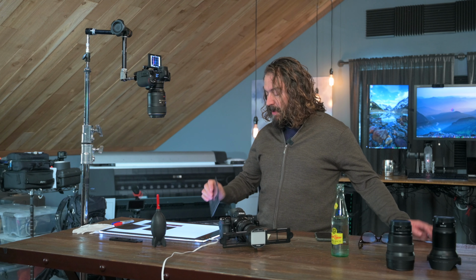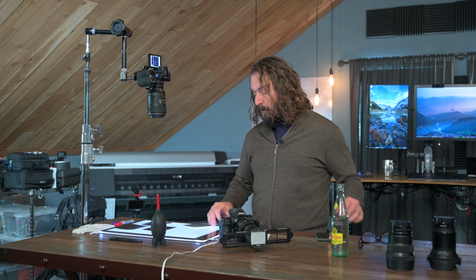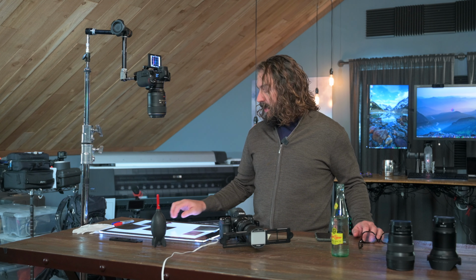I'm going to talk a bit about a different way of digitizing film, particularly for those of you who have large or medium format film or are working with a different system that isn't compatible with the Nikon film scanner that I talked about, or a different size macro lens. We'll talk about that in a second.